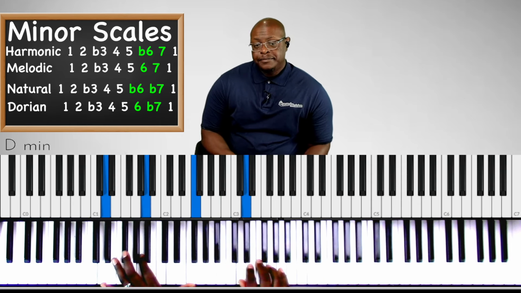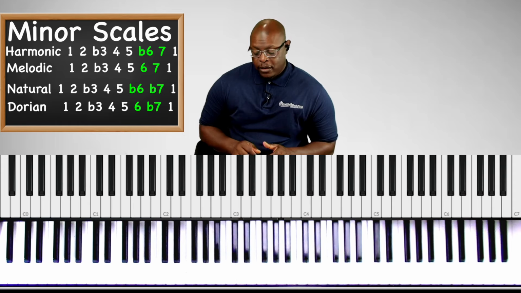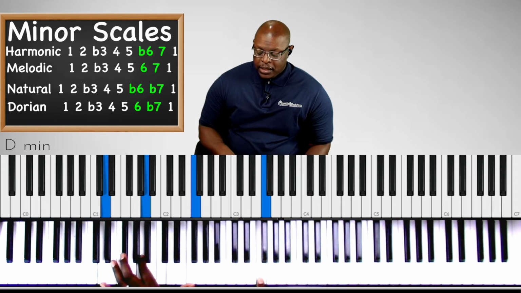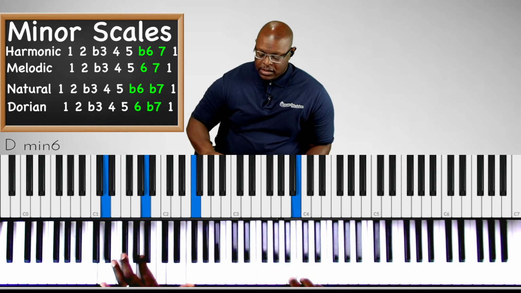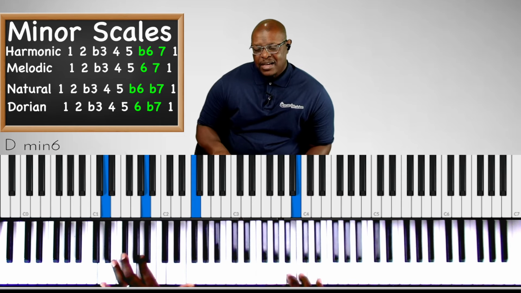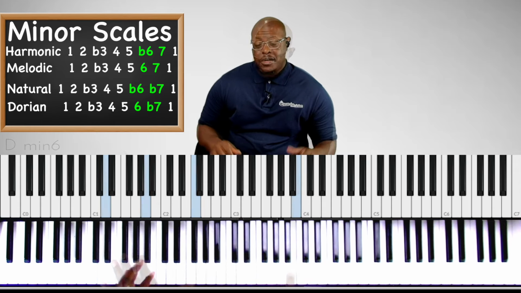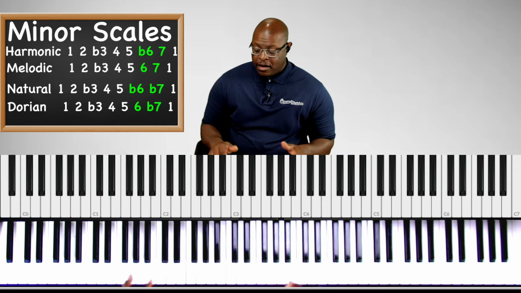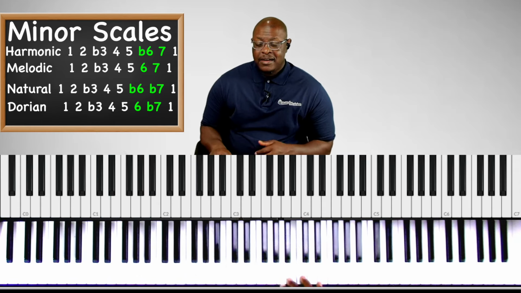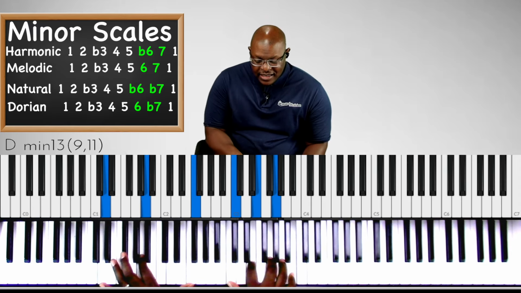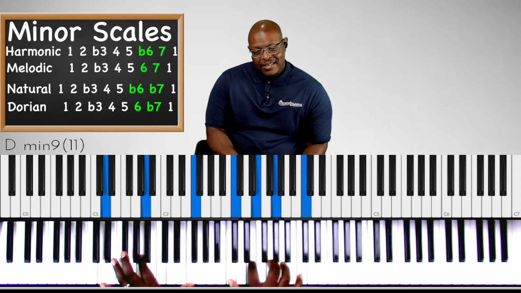So, interesting sound. When I'm thinking about the Dorian sound, I'm thinking minor, yes, but I'm really thinking about the 6th and 7th here, what happens here, and this half step here, but especially the inclusion of this major 6. So when I see a voicing that sounds minor that has this major 6 in there, then that kind of gives way to the Dorian sound.